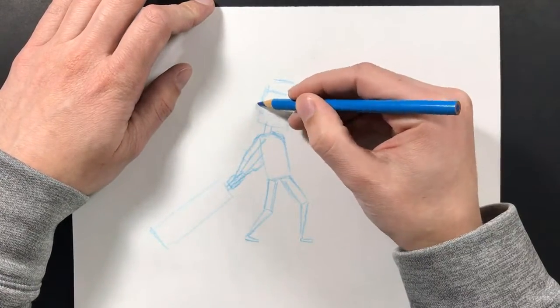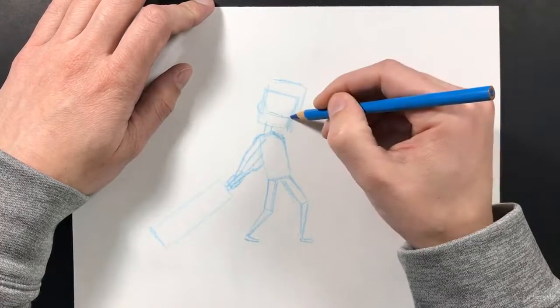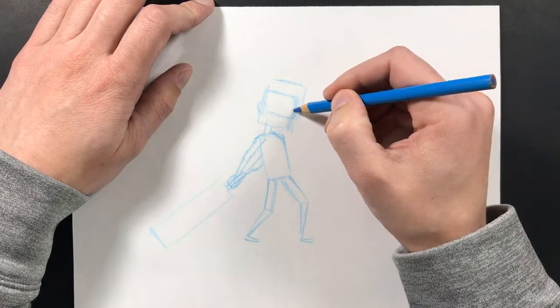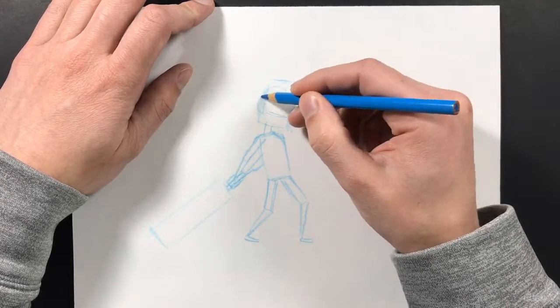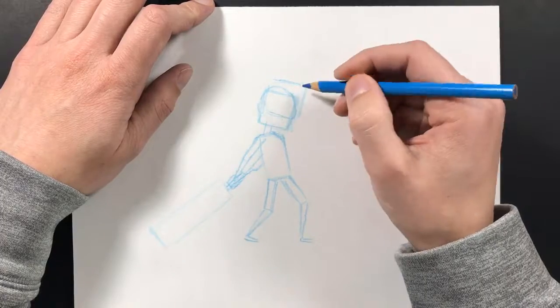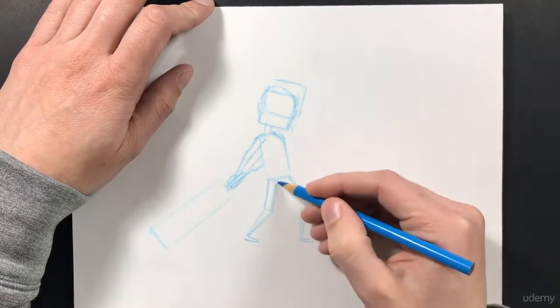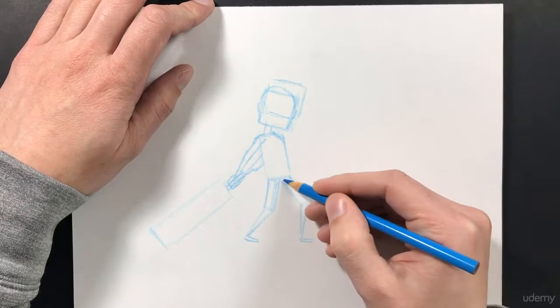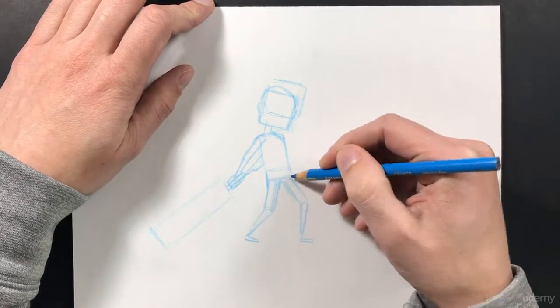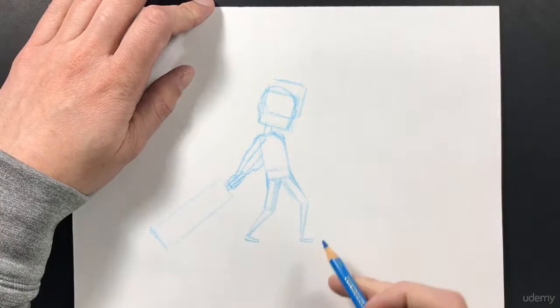So I'm going to start off by adding some ears, and then I'll add an ear over here. And then I want to round off the top of the head a bit, just like so. And I'm going to keep the bottom part very square. Then let's go ahead and fatten this rectangle up a little bit more so it looks more like a leg. And then I can bring her legs more up into her body shape.